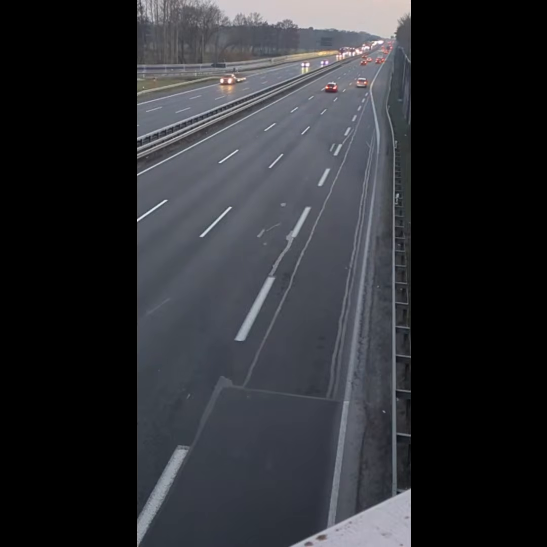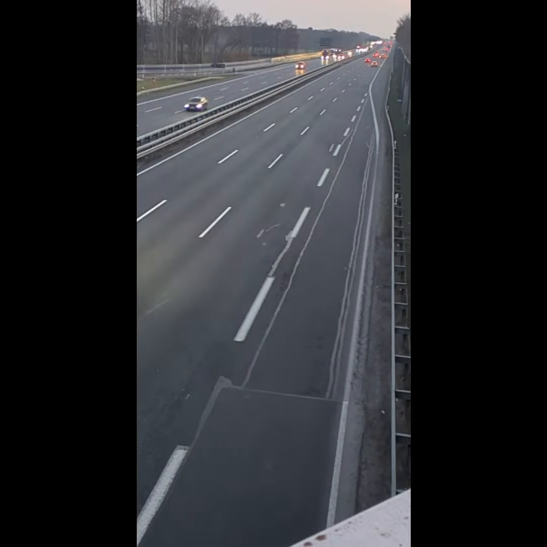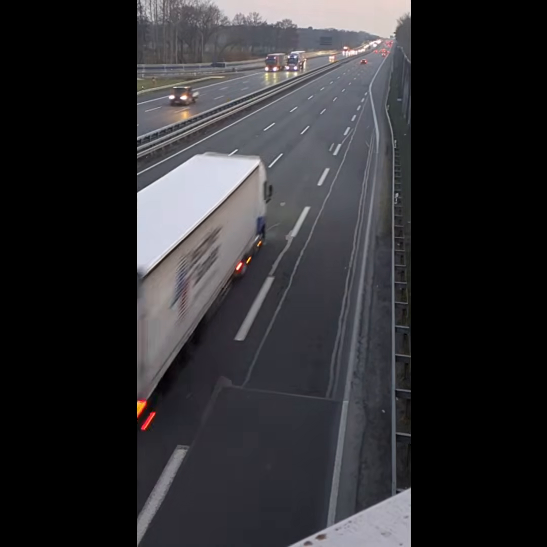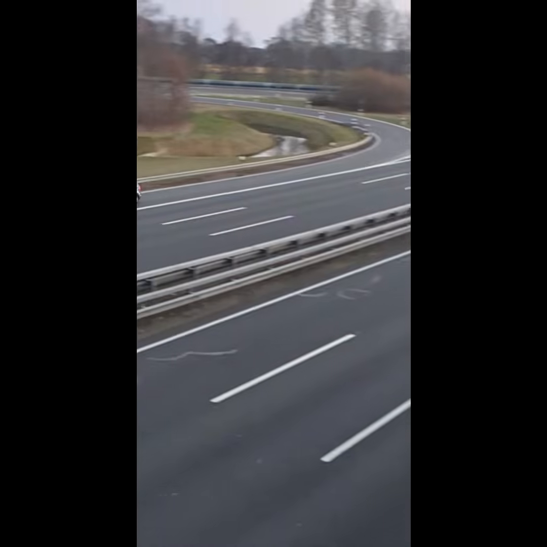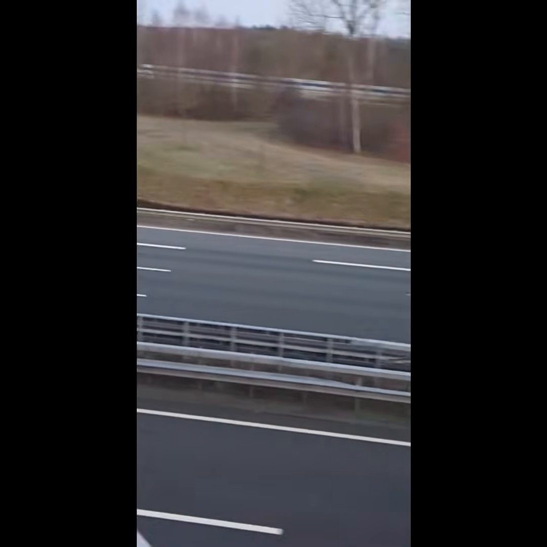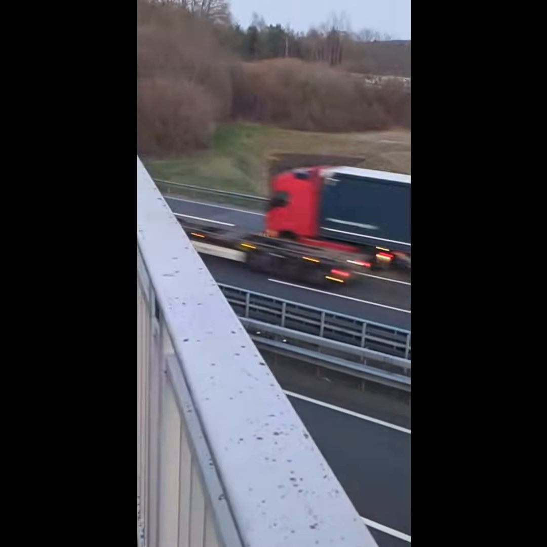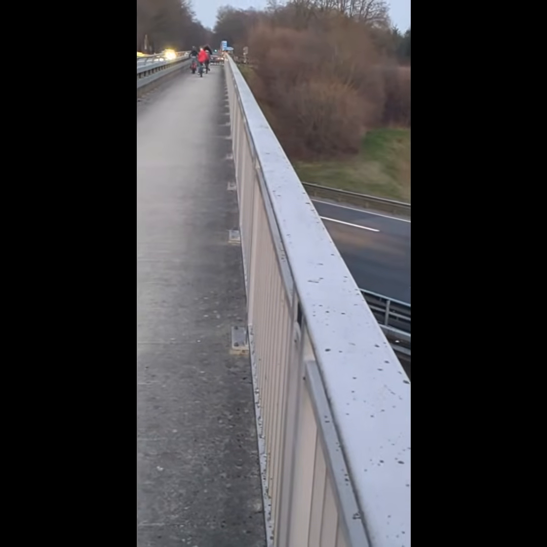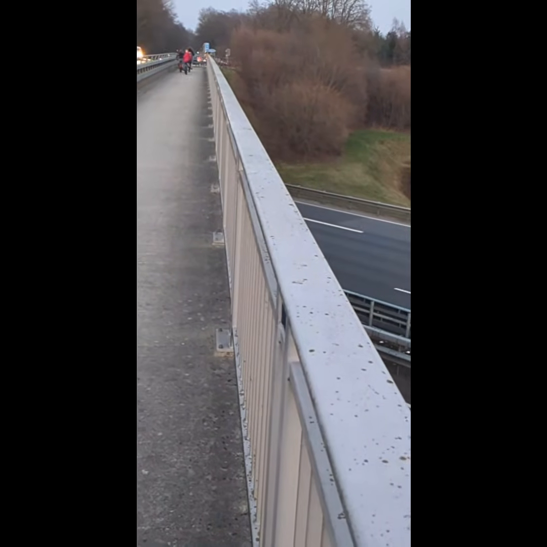Okay, I have to make way for the pedestrian. Hello. So you can see pedestrians are making use of these Autobahn roads. Let me show you a little bit of the pedestrians. There you see, they just passed me right now.